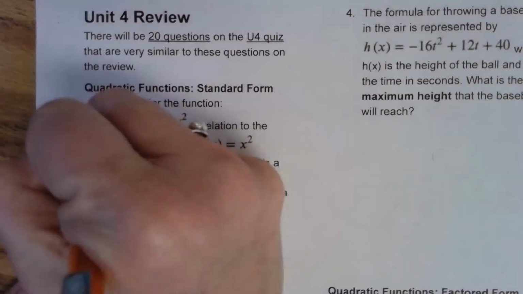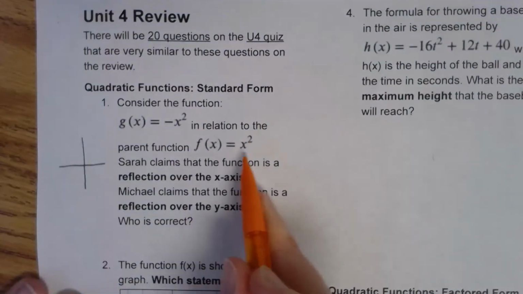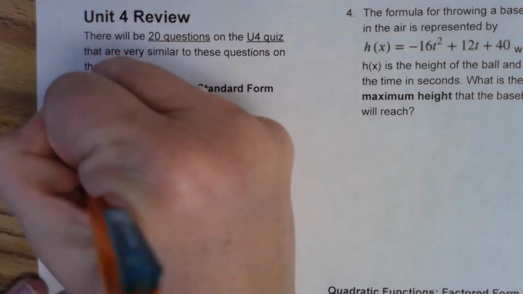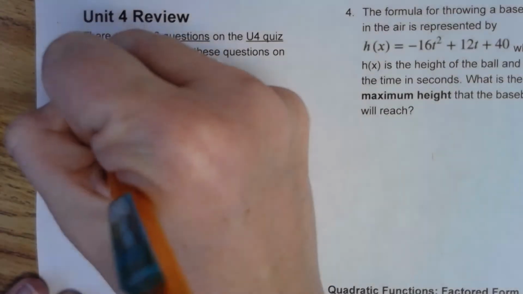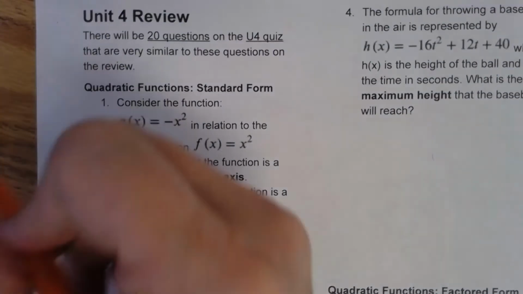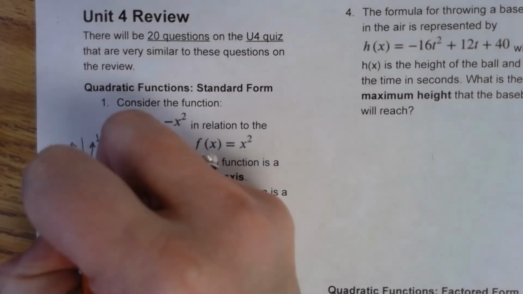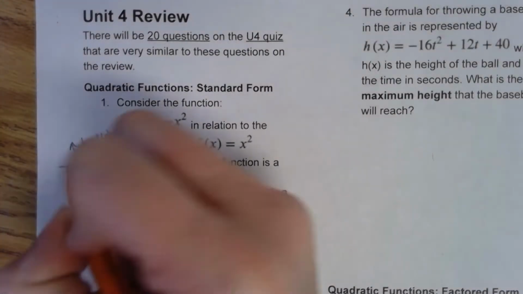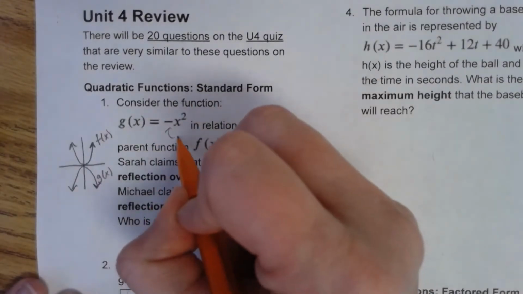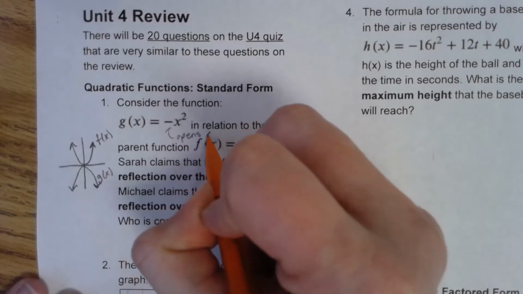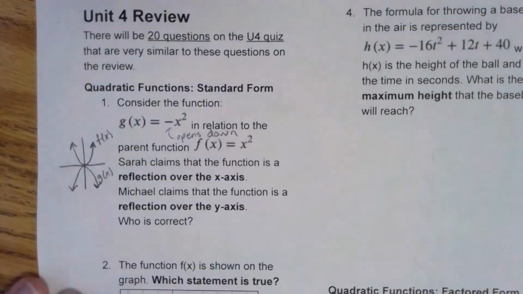So our picture here, the basic parent function f of x equals x squared, would be a parabola opening up. The function g of x would make that open down, because our a right there is negative. It opens down when that a value is negative.